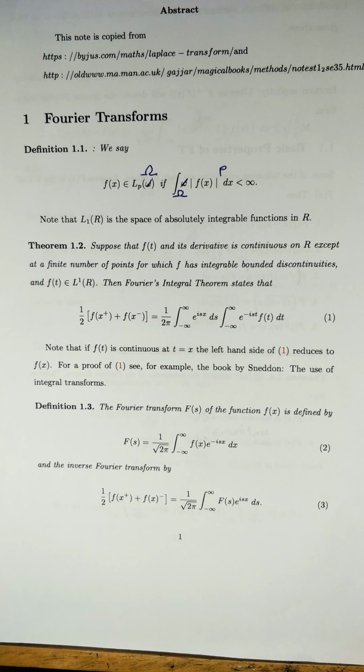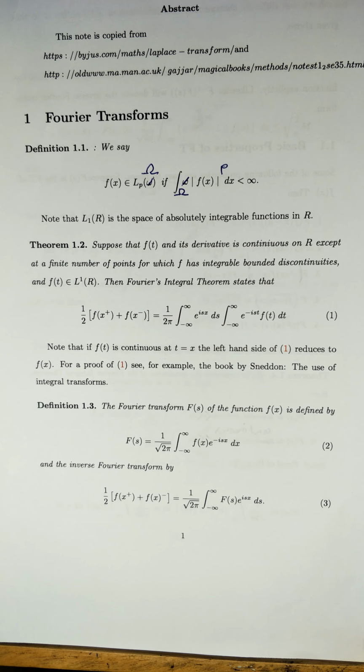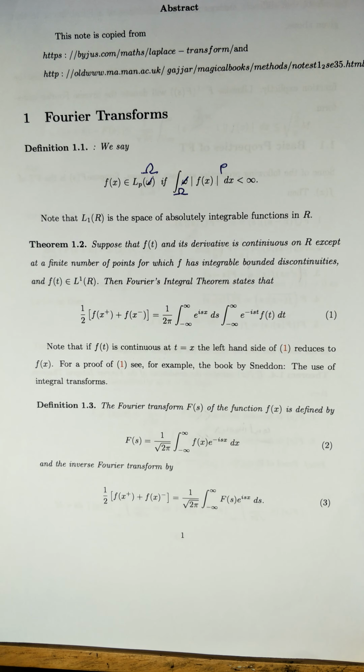So first I'll talk about the Fourier transform. First is the definition of an integrable function, or absolutely integrable function. We say a function of x is absolutely integrable if it satisfies that condition.